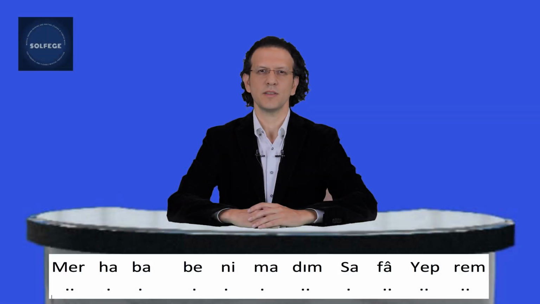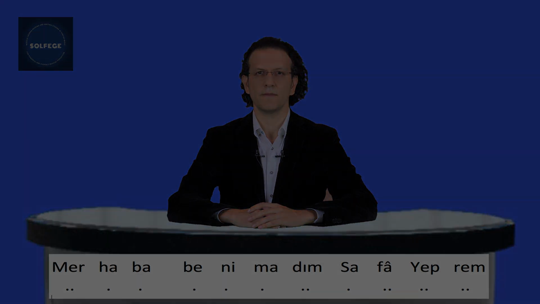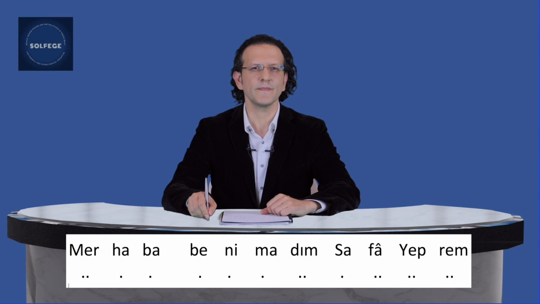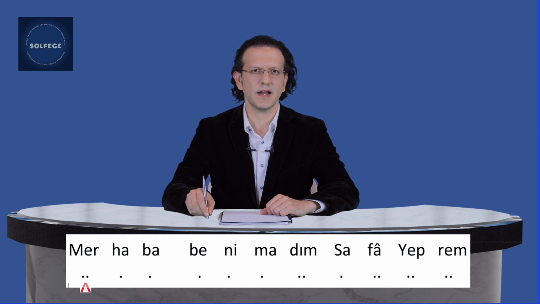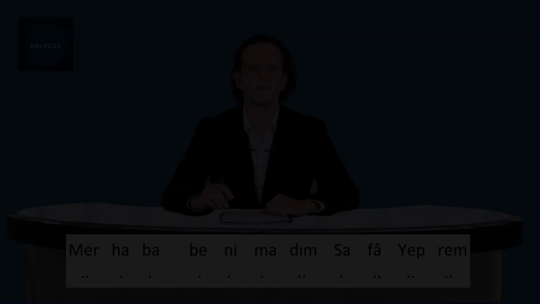First, let's vocalize the single dot symbol that represents the unit of time with a steady rhythmic flow or by tapping the table with a pen. Merhaba, benim adım Safaye Prem. After establishing a steady rhythmic perception, when I overlay the text onto it, a picture similar to the previous one emerges. Merhaba, benim adım Safaye Prem.